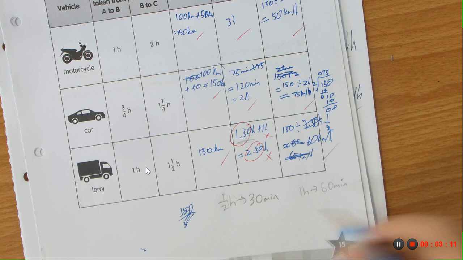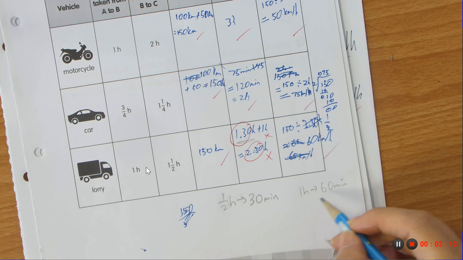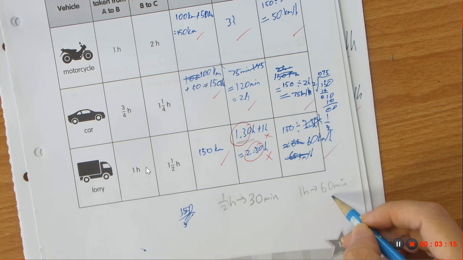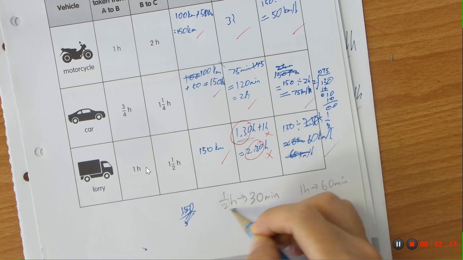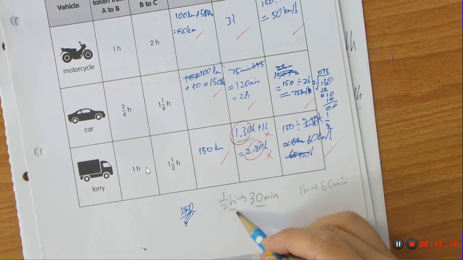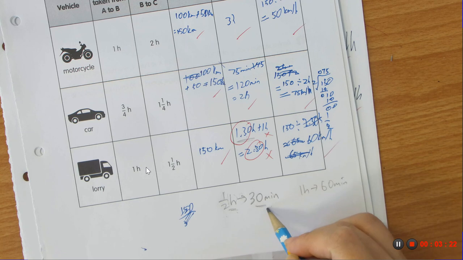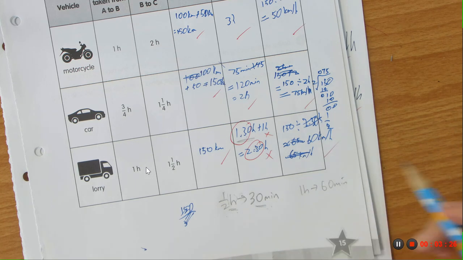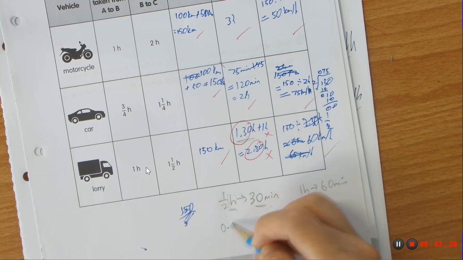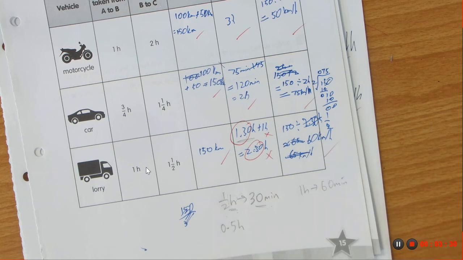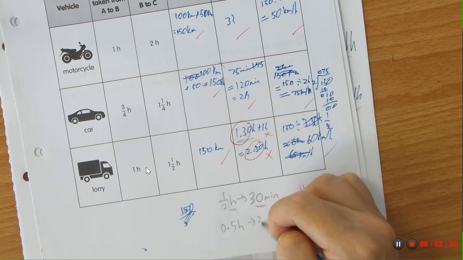That's why we do not mix decimal up with fractions for hour. The conversion is important. Hours to minute, half an hour is 30 minutes. But if you want to use decimal here, many of you wrote decimal. 0.5 is half. Half an hour is 30 minutes.